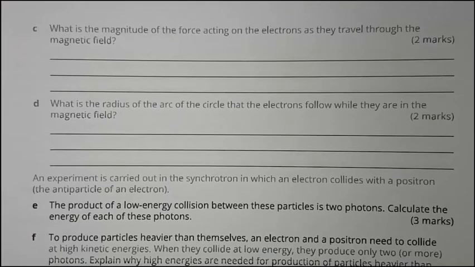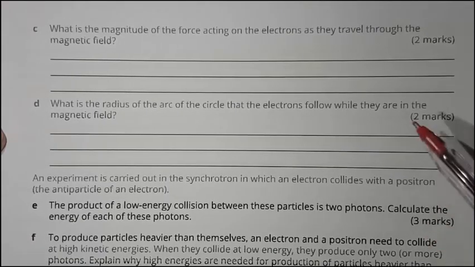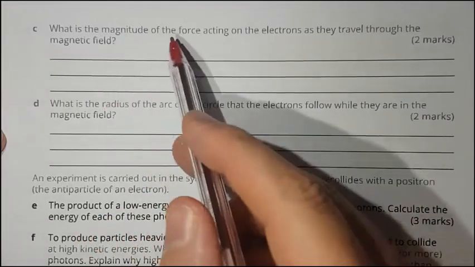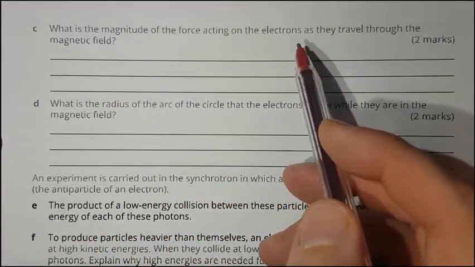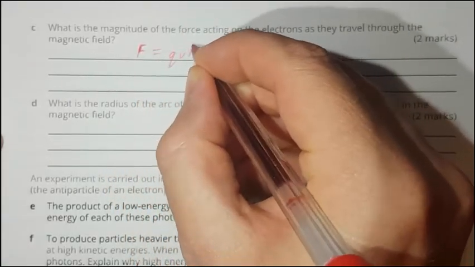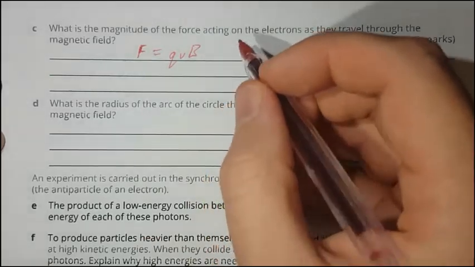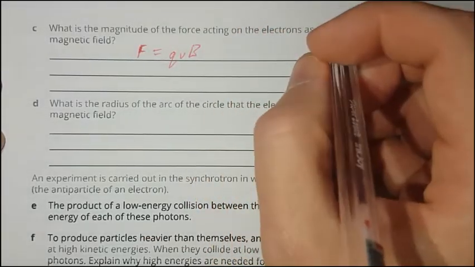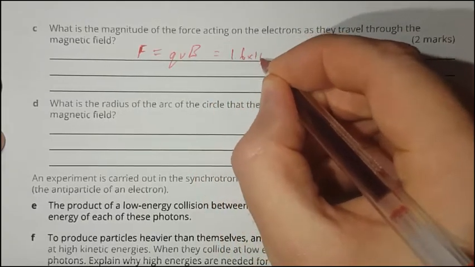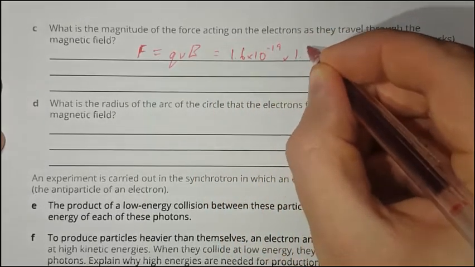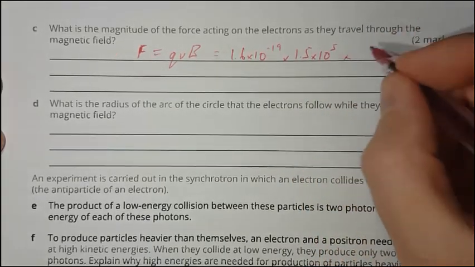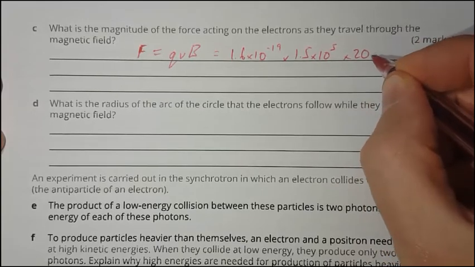Alright, last page was section 2. One thing I did notice, and you'll figure out, is that there's really not much space in the whole exam, but this part especially. What is the magnitude of the force acting on the electrons as they travel through the magnetic field? It's a pretty straightforward equation: F equals qvB. The issue is that on the other page they changed the speed to 1.5 times 10 to the 5 meters a second. So it's just going to be 1.6 times 10 to the negative 19 times 1.5 times 10 to the 5 times the magnetic field, which is 20 times 10 to the negative 3.